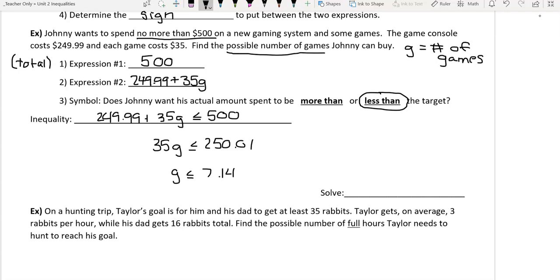If I go up to 8 games, I'm going to be over a certain amount, okay? So you round down, okay? So you would have G is less than or equal to 7 games. You do have to put your inequality in your answer because if not, you just said 7 games, and we know it's anything less than or equal to 7 games. Okay, so that is my final answer.